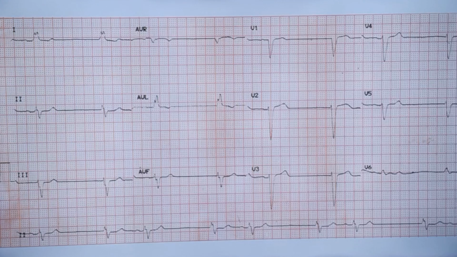There is what we call group beating. These two beats are nearer to each other because this RR interval is more, this RR interval is less. This is again long, this is short. So in the setting of bradycardia, you are having a group beating.